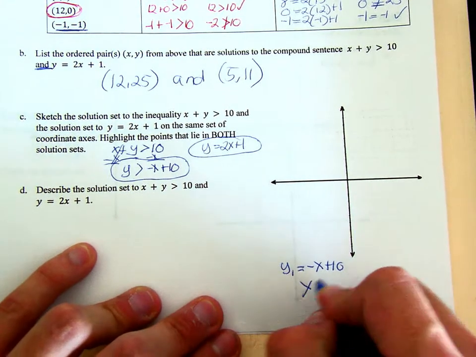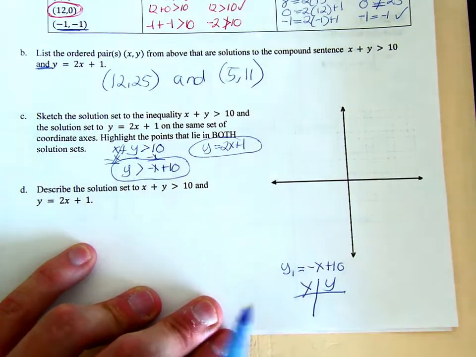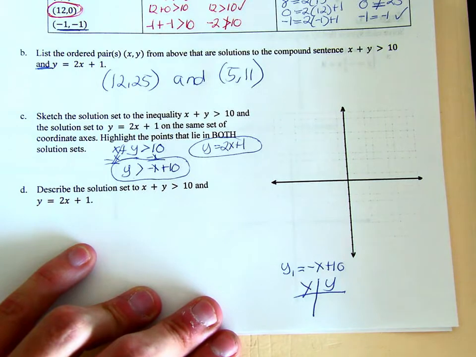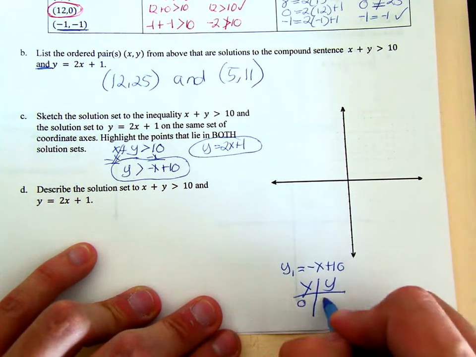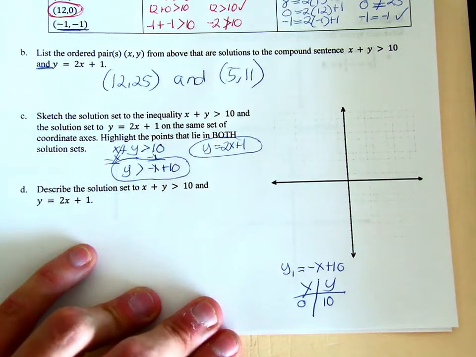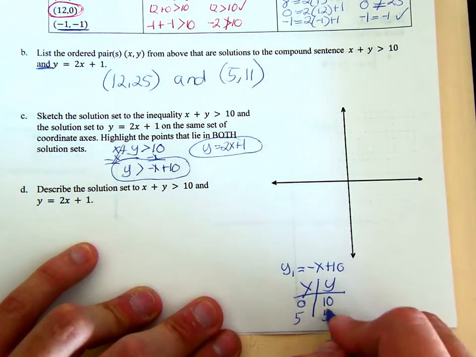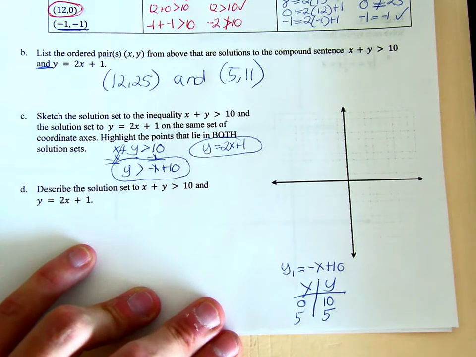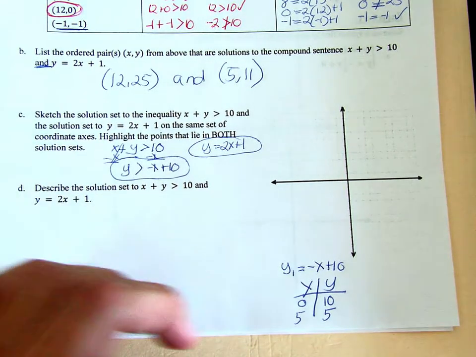So if I make my xy chart and I substitute that into my calculator, I'm just going to pick any 2 points. If I plug this into my calculator, one of the points is going to be 0, 10. The other one is going to be 5, 5. So I'm going to go through and plot these points.